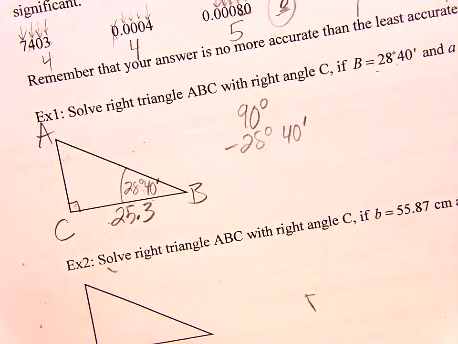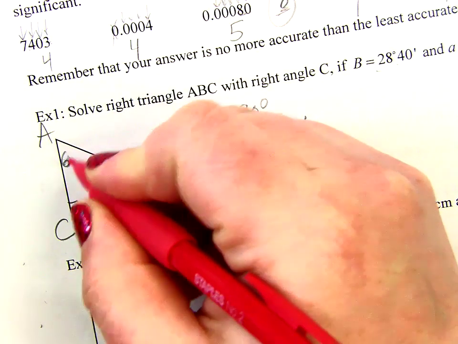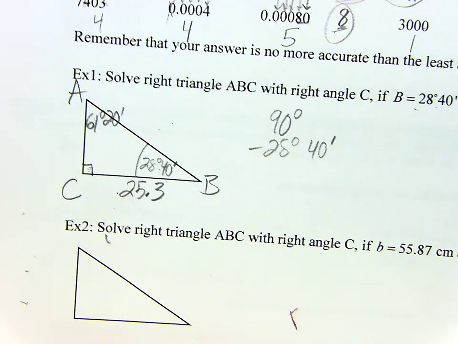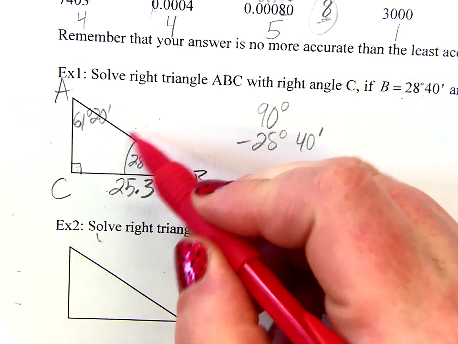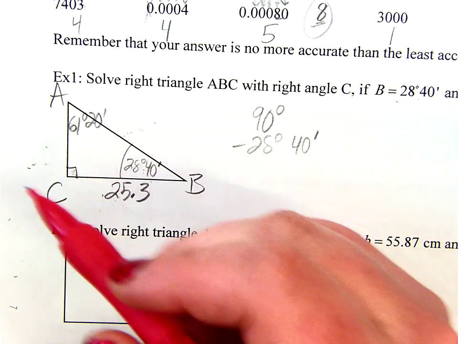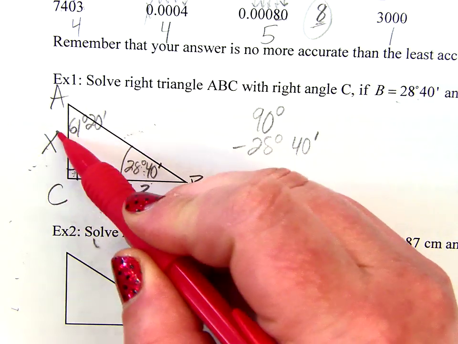Okay. So now I have angle A, 61 degrees, 20 minutes. And the other things we need to find are the lengths of the other two sides. How would you find the length of, I don't know, let's say this side?